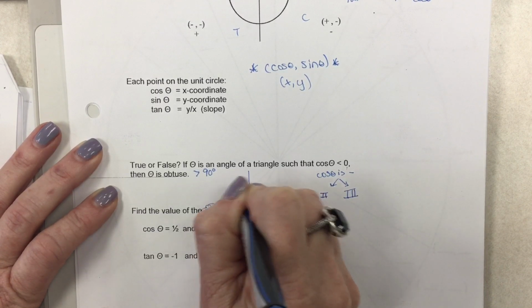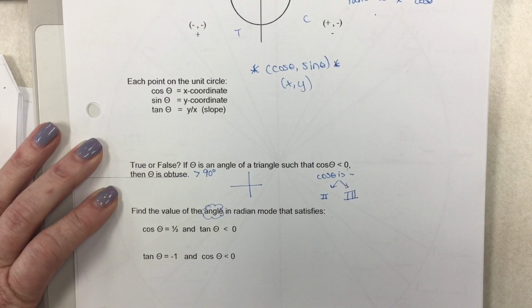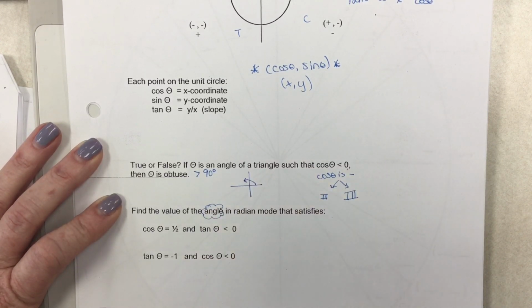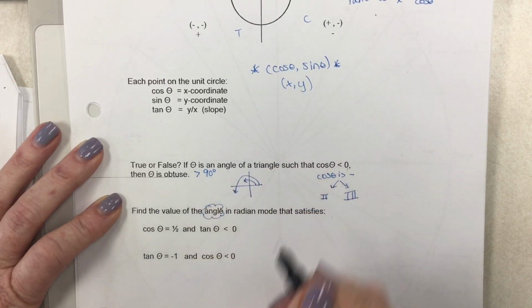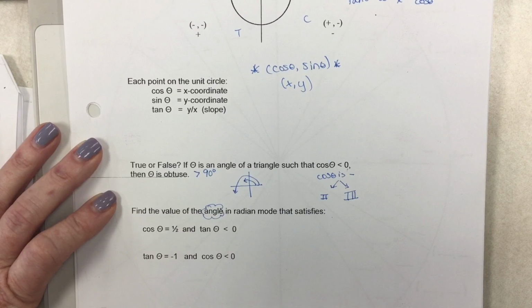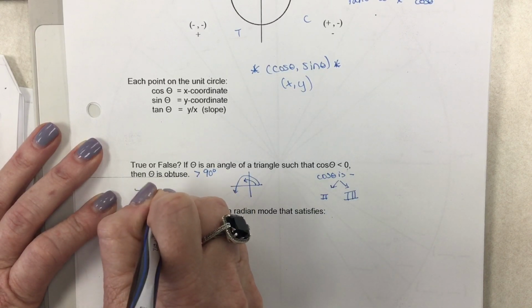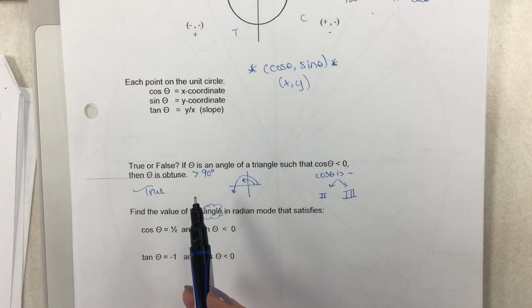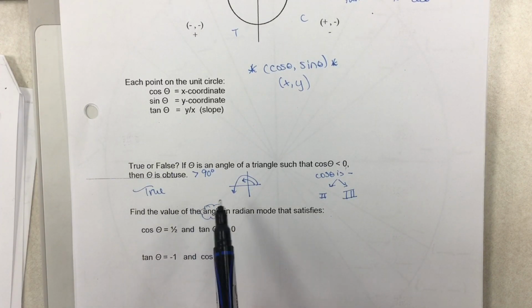So I look at my picture, and if I want to get to the second quadrant, have I passed 90 degrees? Is the second quadrant greater than 90 degrees? Is the third quadrant greater than 90 degrees? So is this question true or false? It is true. So in order for cosine to be negative, the angles created for that have to be greater than 90. So that's true.